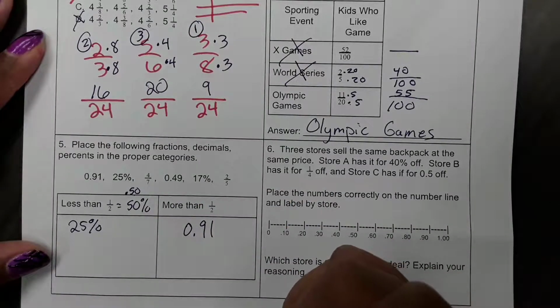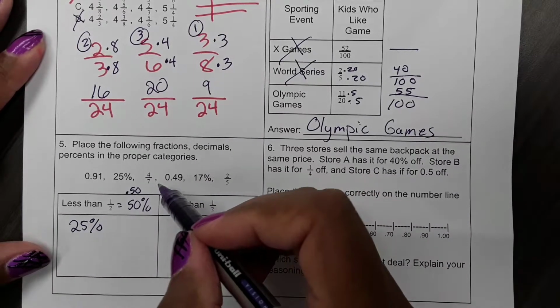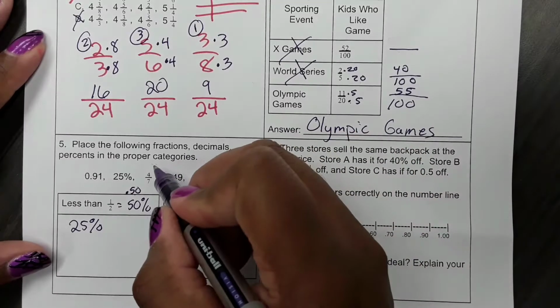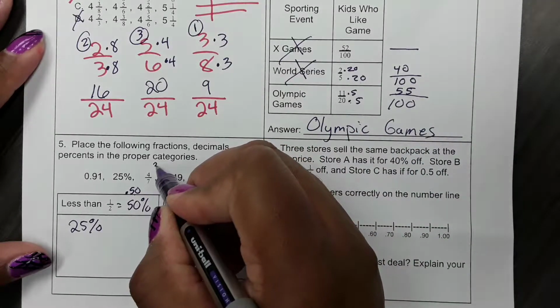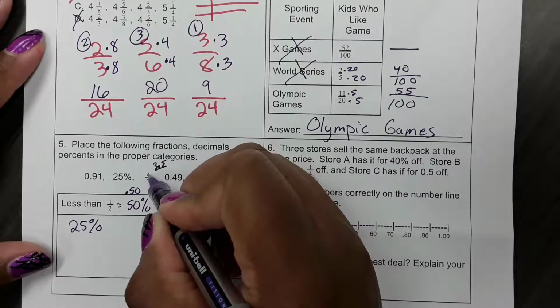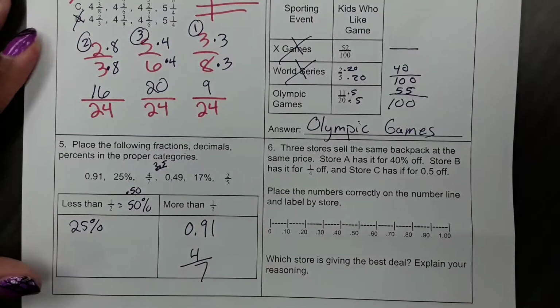4/7, well, if I can figure out what half of 7 is, then I can tell if 4 is more than half of 7. Well, half of 7 is 3.5. And 3.5 is less than 4, which means 4/7 is going to go on this side.